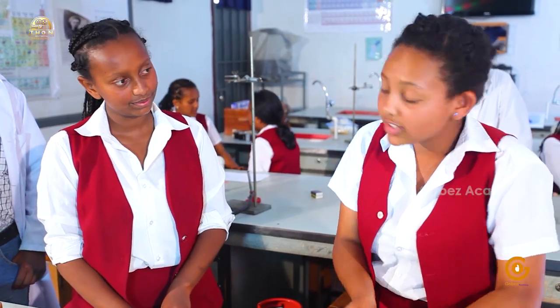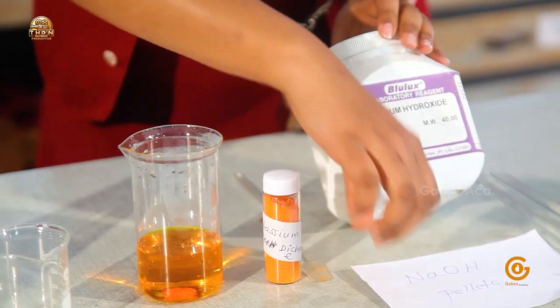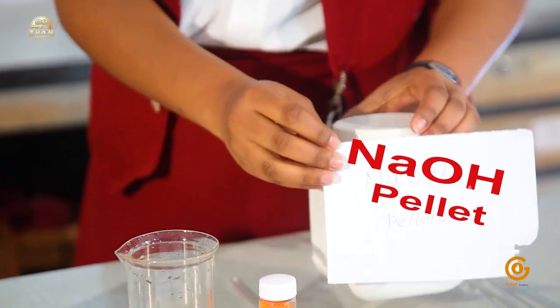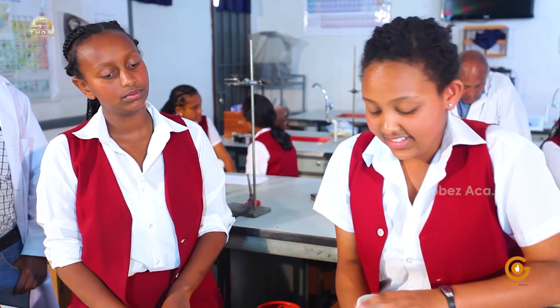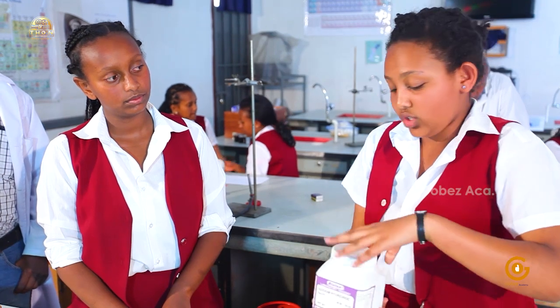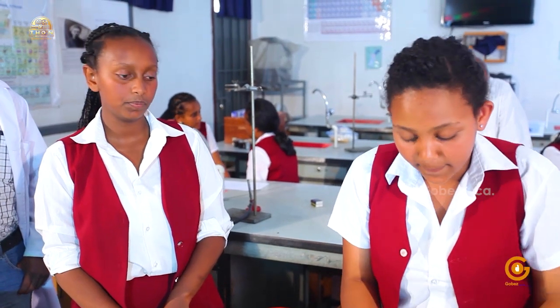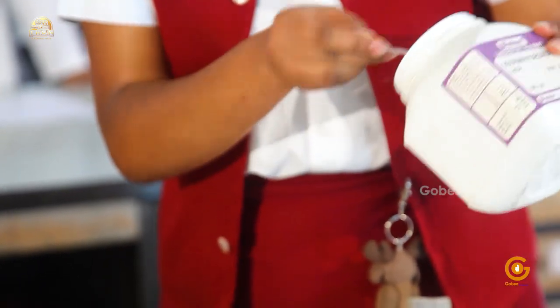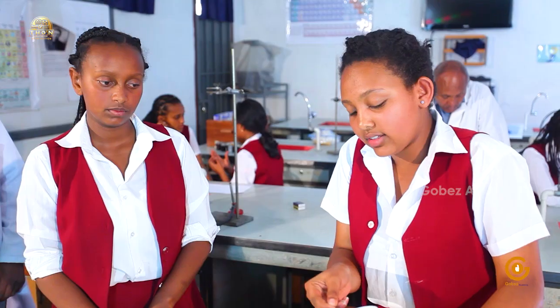Sodium hydroxide base. As you can see, I have got a sodium hydroxide pellet here, and I'm going to make a dilute solution of this base. Let's scoop up some pellets.